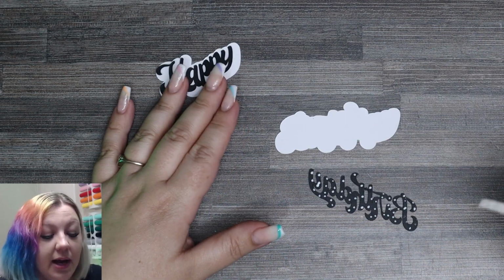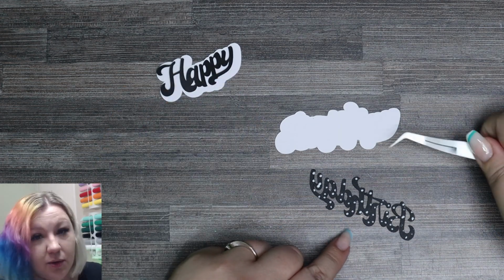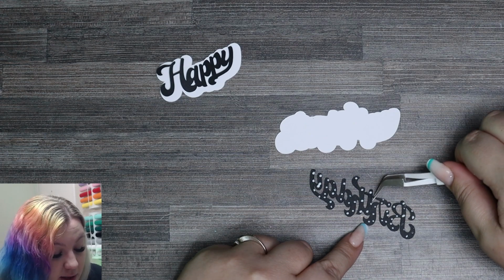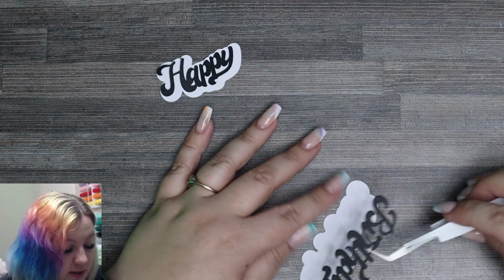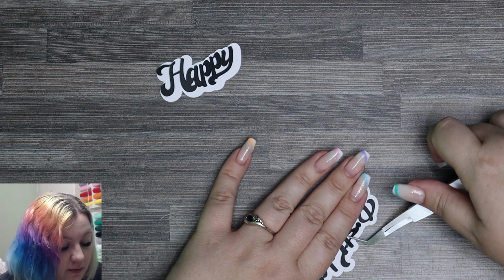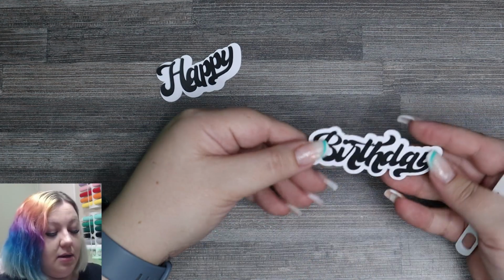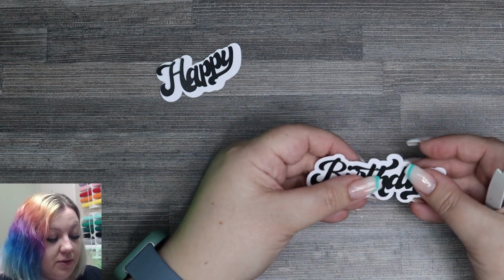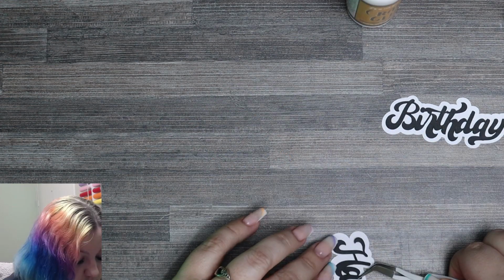And this is where I hesitate to say that I like to use my reverse tweezers because in all actuality I kind of don't. They mess with my head, but they're easy to use for these kinds of things. So I'm going to line this up, press it down, press my tweezers and then remove them. And there we have a beautiful sentiment. And I'm going to do the same on the happy side.